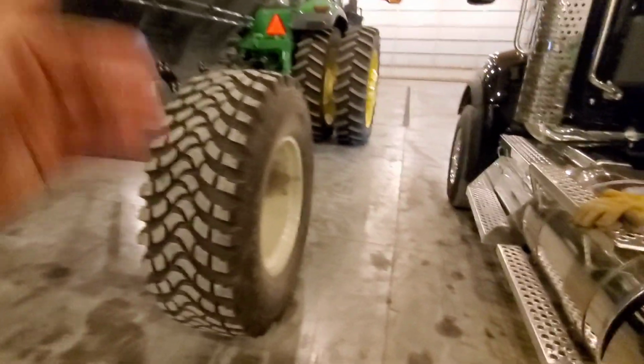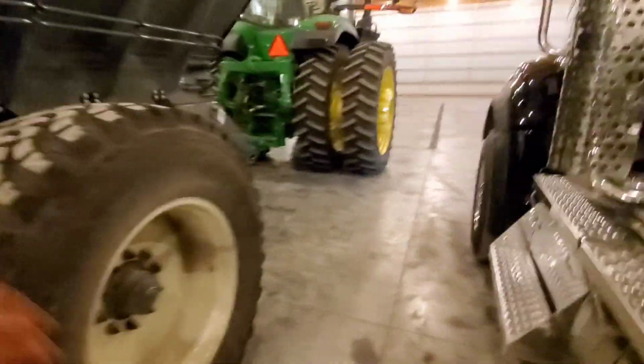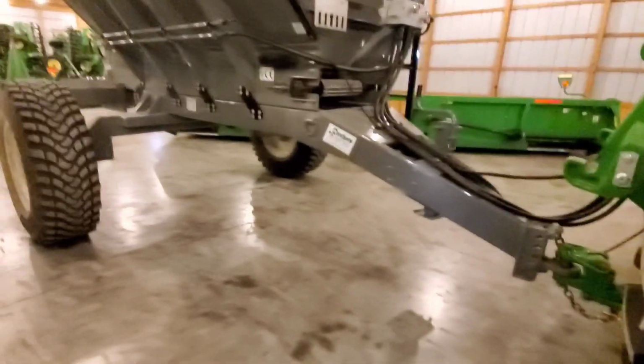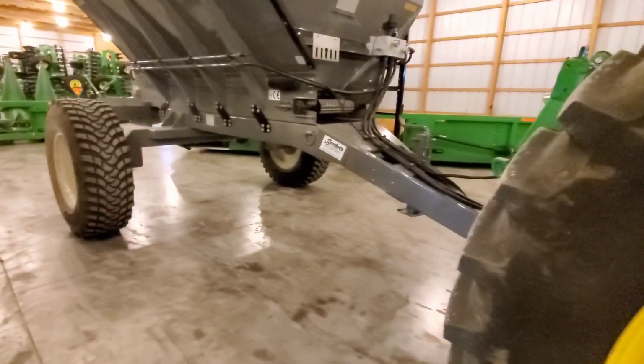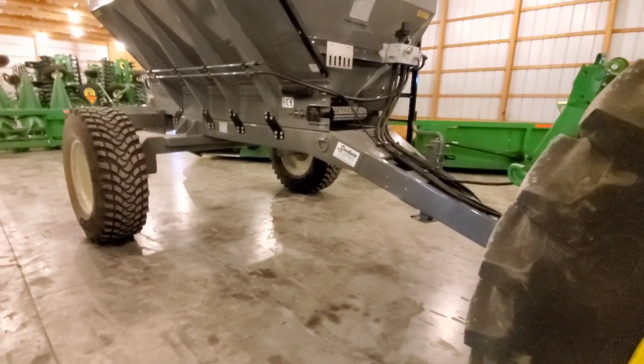But on the upper end, the machine will spread multiple pounds of lime. You can go 6,000 pounds an acre, or whatever you want, at 8,000 pounds an acre. It will do it. It just depends how fast you go, and I'm about to show you guys a video out in the field.